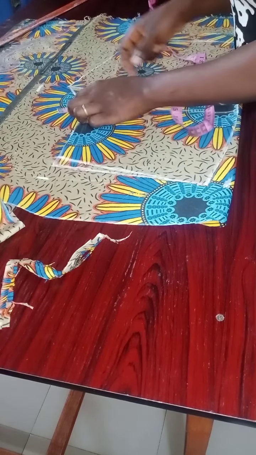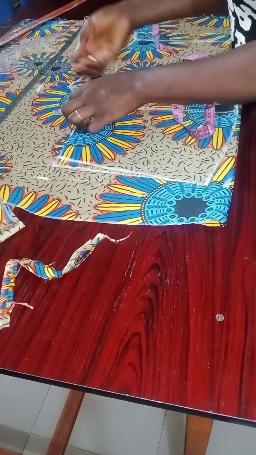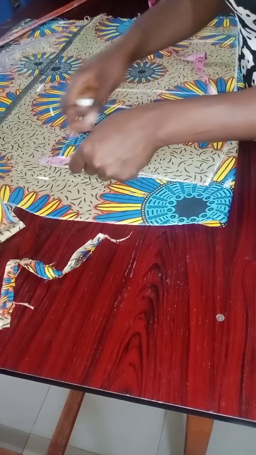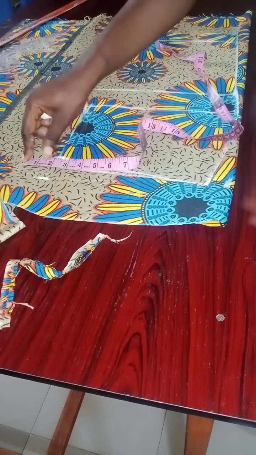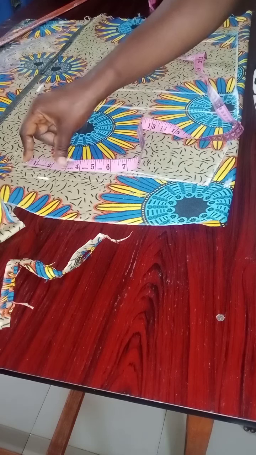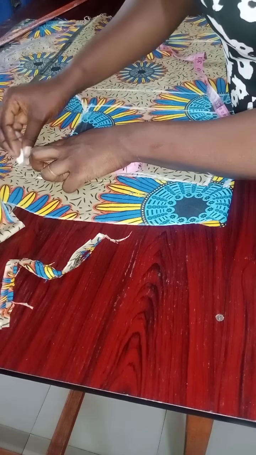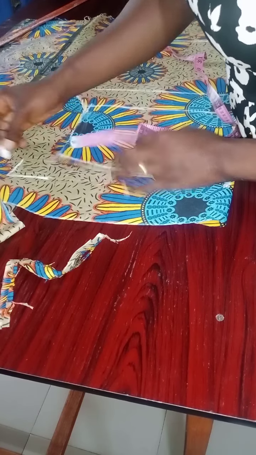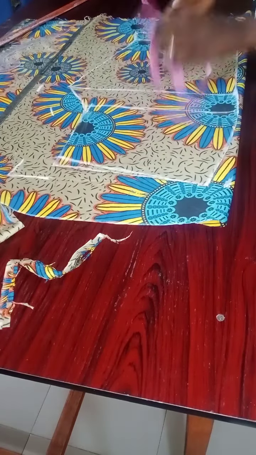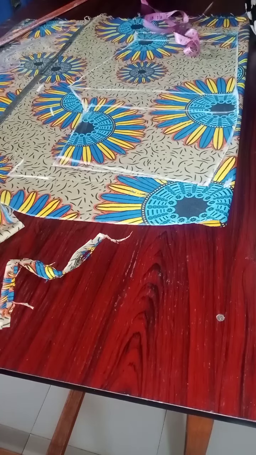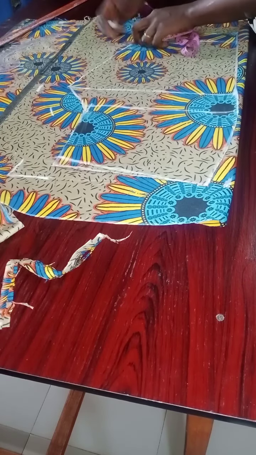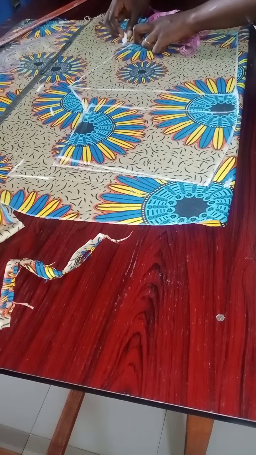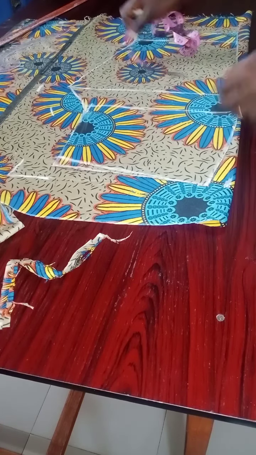I'll add that 1 inch, then 2 inches up. So I'll mark 2 inches here. Then I'll also mark 2 inches here. I'm adding these 2 inches because I want the back to have elastic. I'll put elastic to the back. That's why I'm adding this 2 inches here. So I'll come here, mark ½ inch, then connect it to this place. I'll mark ½ inch, connect it.